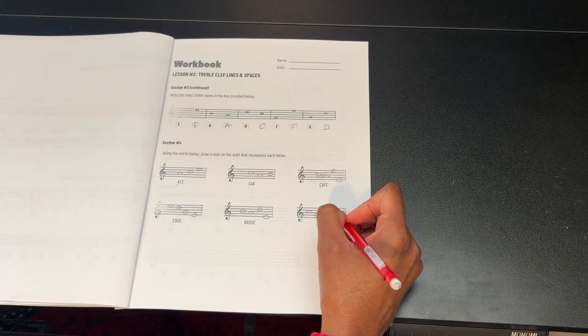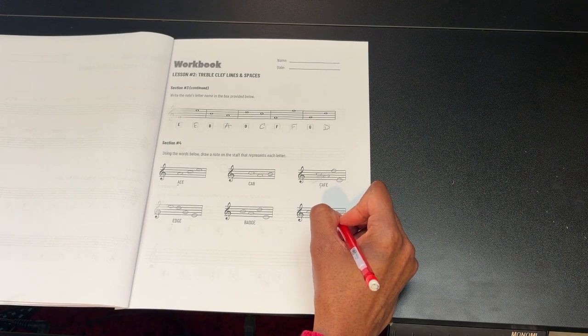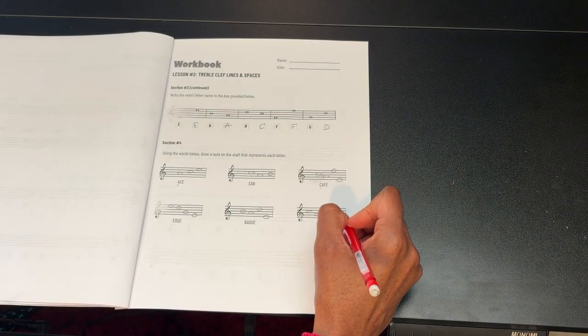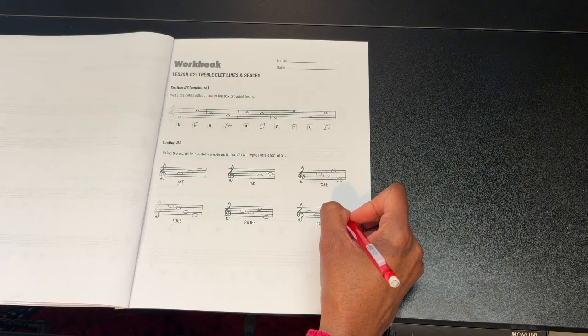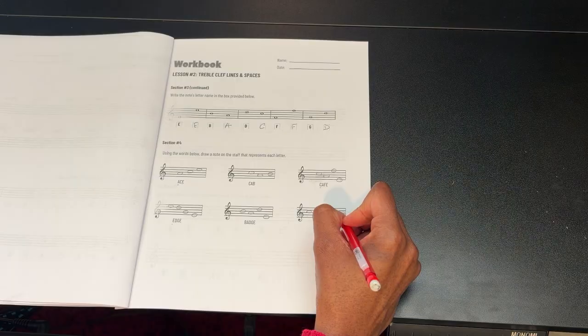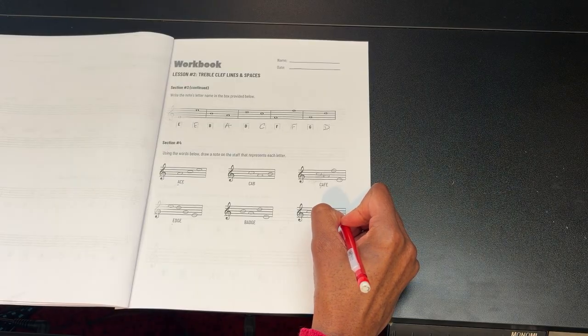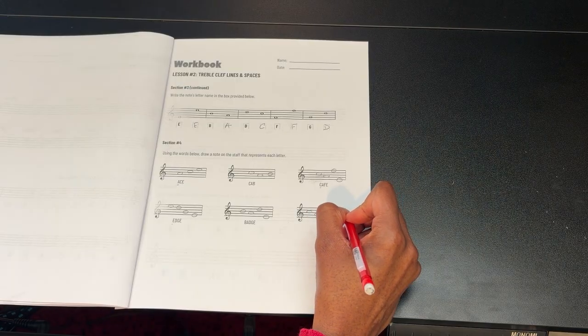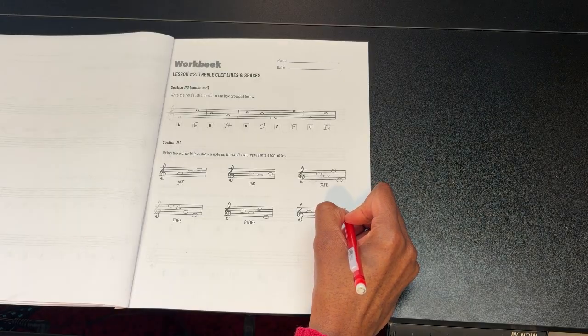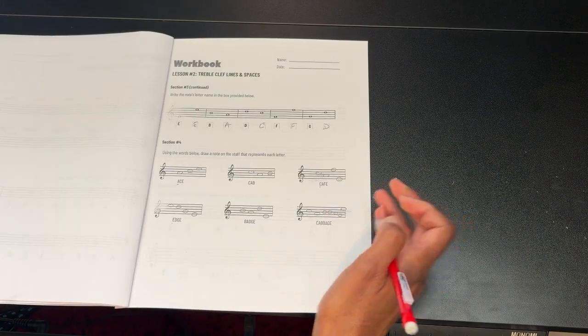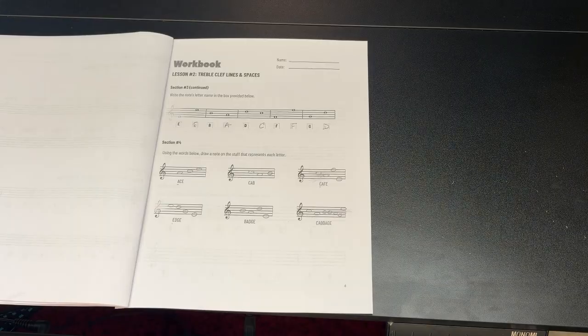We need an A, second space. We need a G, so we're going to put our G here on the second line. And we're going to squeeze our E right here on the fourth space. Okay? Nice work.